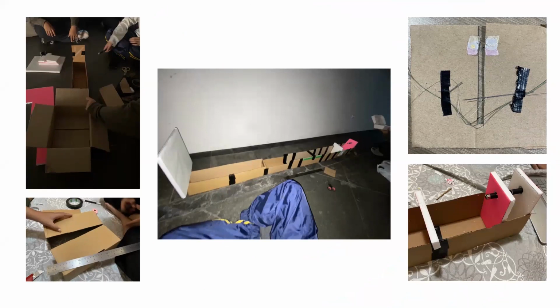And here are the documentation or the photos of the prototype. On the left side, you can see the base that has been made from the cardboard, and in the middle is the final design of the base, and the right top one is the placeholder for the fiber, and the bottom right one is the detailed photo of the laser holder. Next slide, please.